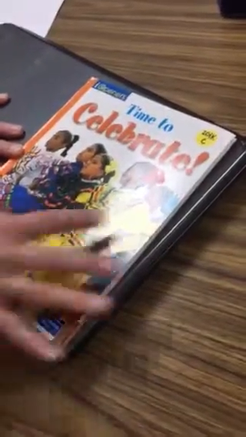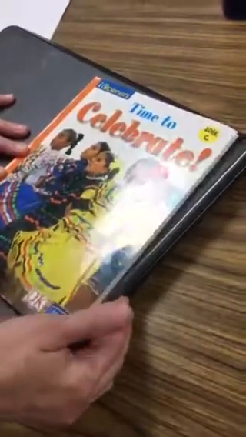Okay, so before we read this book, we're going to take a look at it, and we're going to go through and find as many text features as we can. So you can even find text features right here: the title, the author, right? And then this is a picture, and you notice it's not a drawing, it's a photograph, okay?